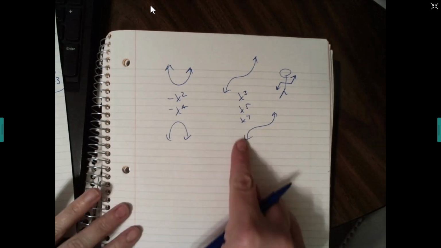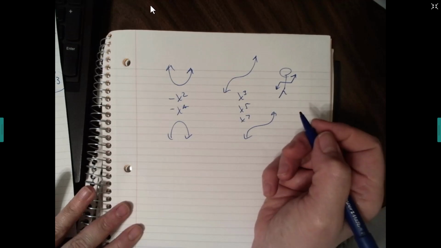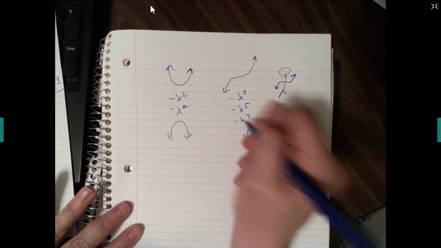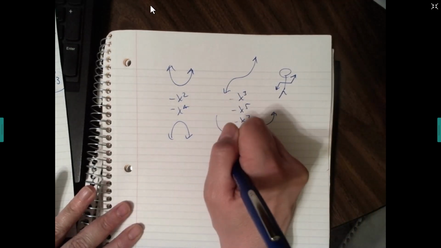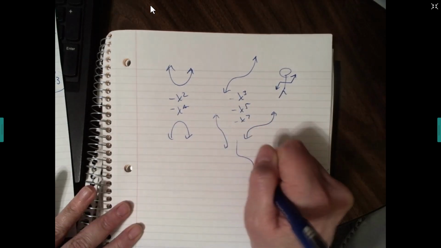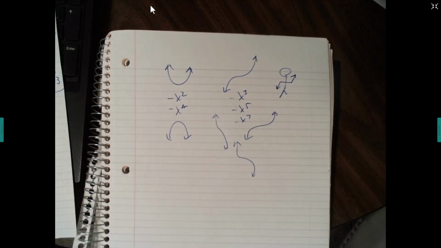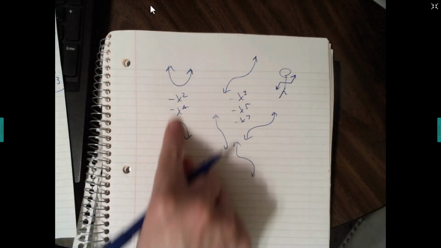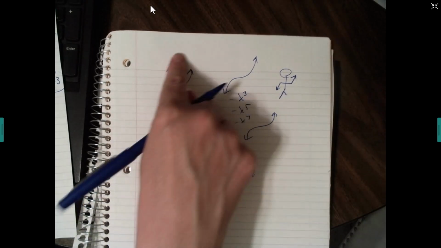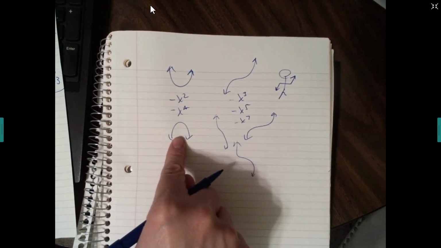I'll say the official words in a second. Now, if you put negatives in front of that, then it's going to reverse. So it's going to be backwards disco. It's going to reflect it that way. As far as end behavior goes, if it's to an even power, that's your bunny ears or reflected bunny ears behavior.